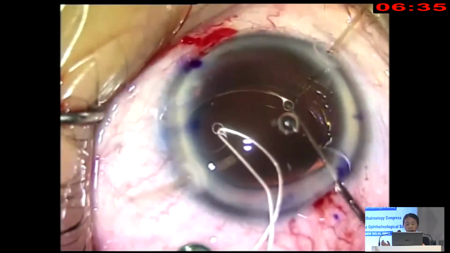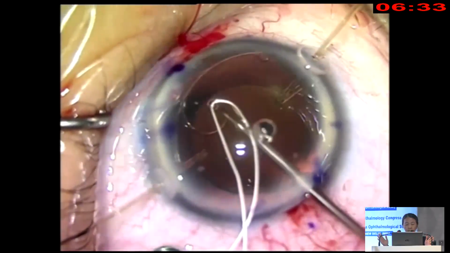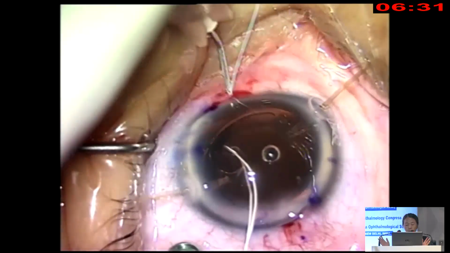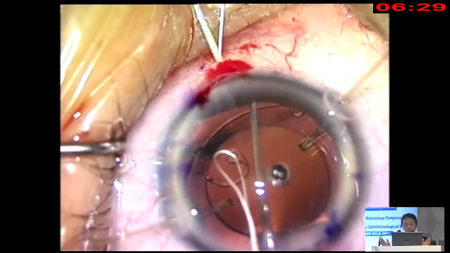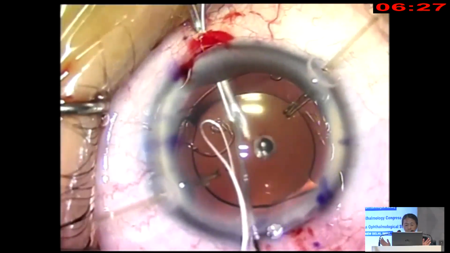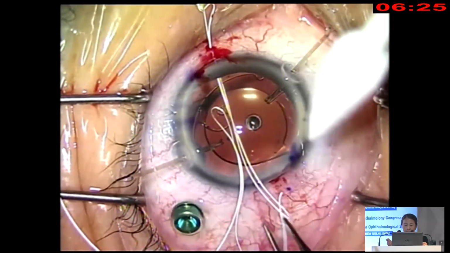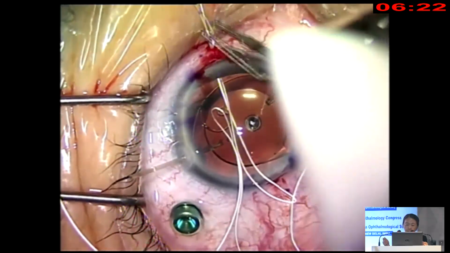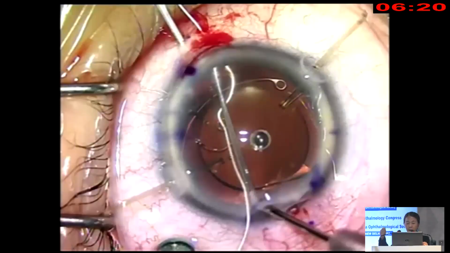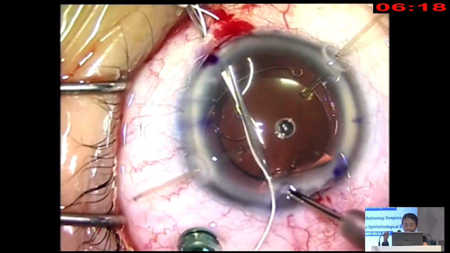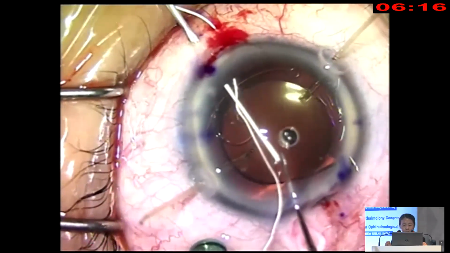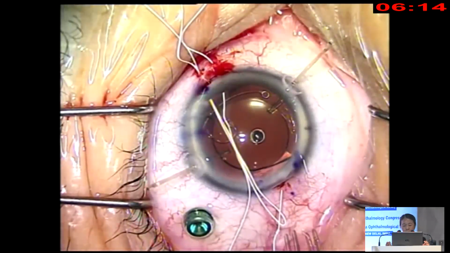Okay, so after creating Hoffman pockets, in this case, definitely with only like 2 clock hours of zonules intact, I will need to actually do 2-point fixation. So the CTS goes through a 2.2 mm incision very easily. The 1.8, when I put it in, I just kind of curl the fixation eyelet a little bit more, and it will slide through a 1.8 mm incision, right? Especially if you're doing pediatric cases.